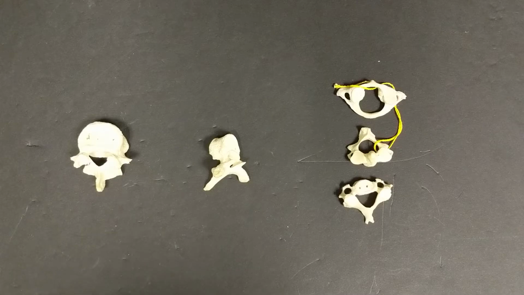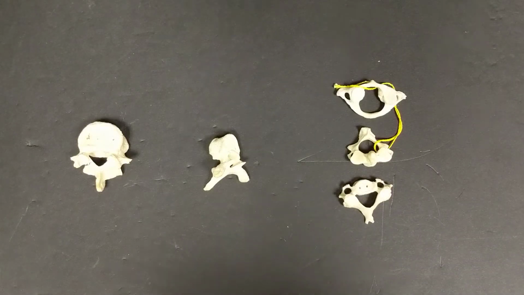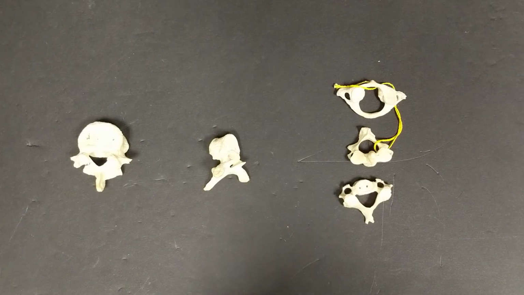Today we're going to be taking a look at a specialized type of bone called the vertebra. So the vertebrae are going to be stacked on top of each other to make up something called the vertebral column, which is going to be going along what you think of as your spine, and it is going to be helping to protect your spinal cord as well as supporting your head.